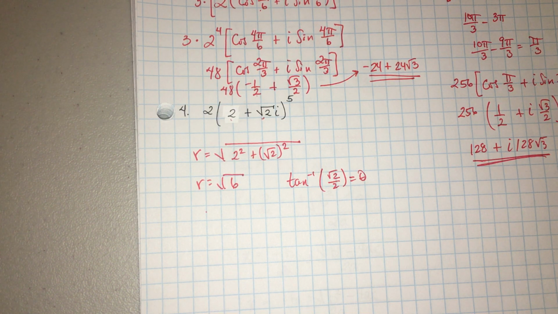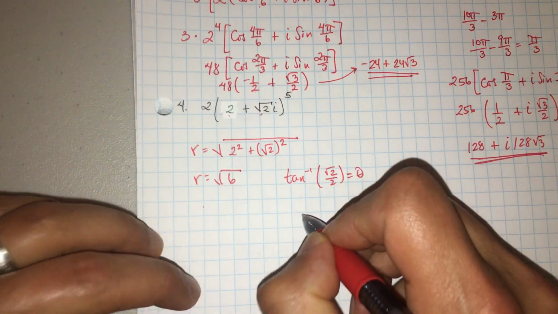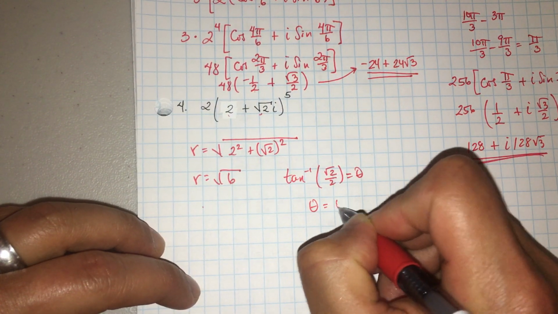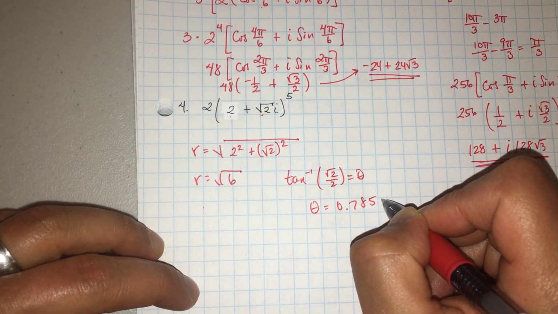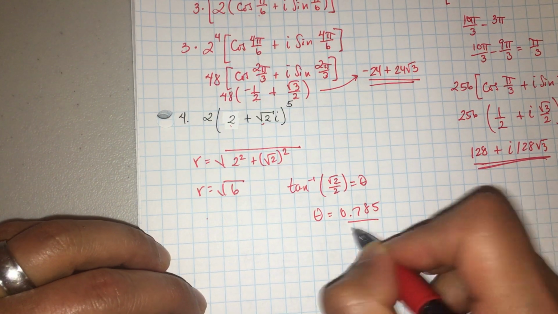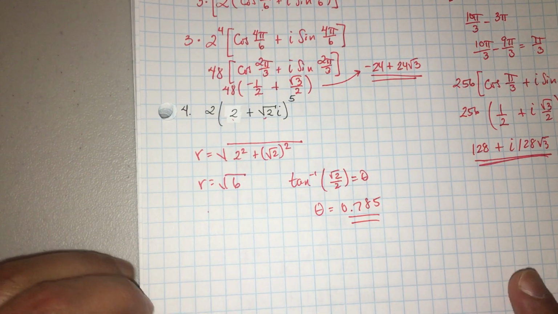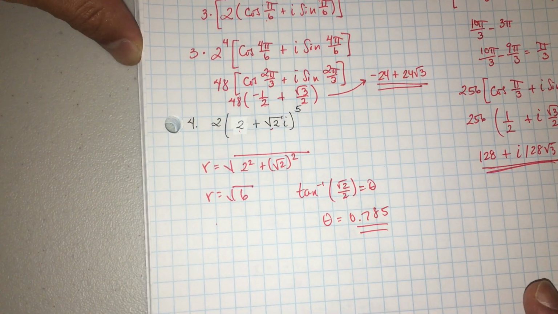So let's go ahead and do tangent inverse radical 2 over 2. Theta is equal to 0.785. All right. So that's a bit of a pain in the butt, but it's okay.